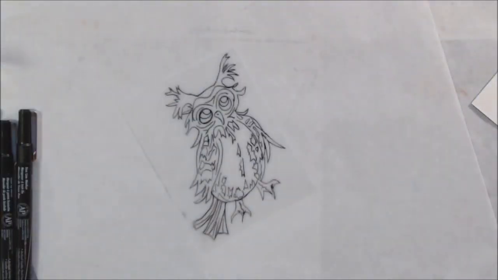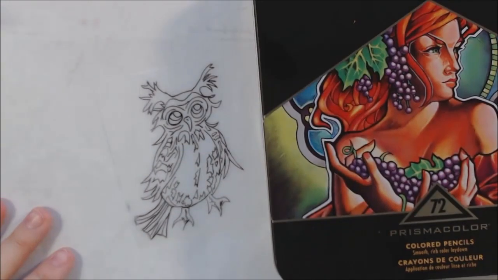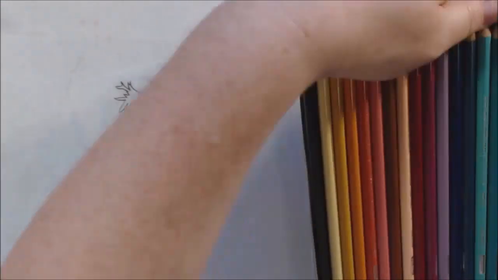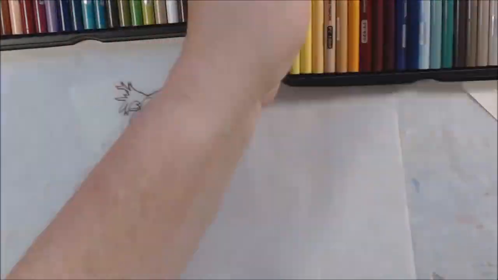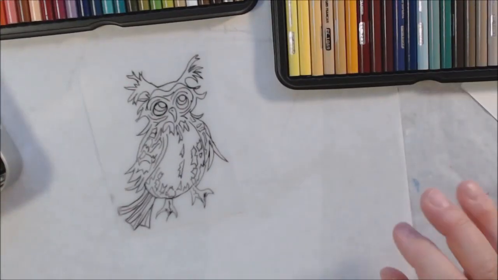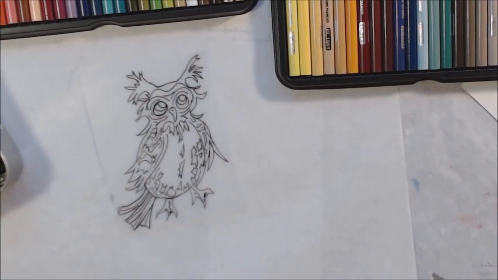So I drew around it with a size small bullet tip, and then I'm planning on coloring it with these Prismacolor pencils, which I never use. As you can see, they're not even, I don't think I've used them once, and I've had them for a couple years.